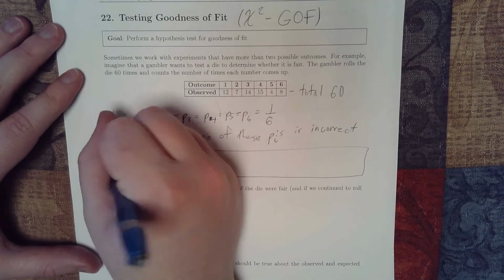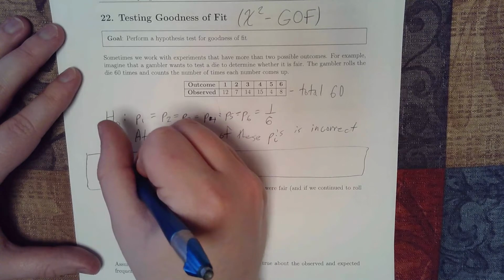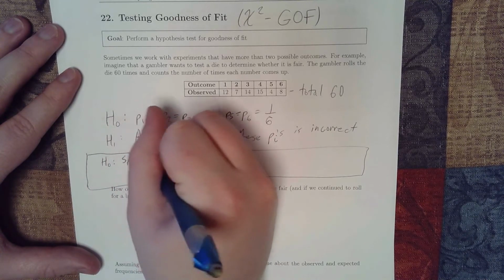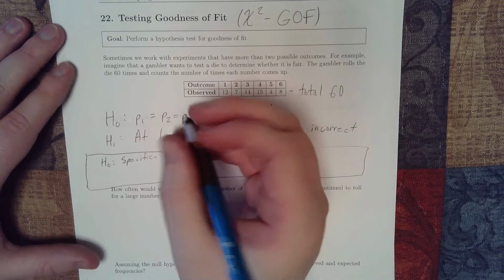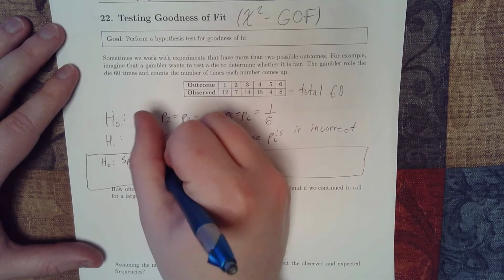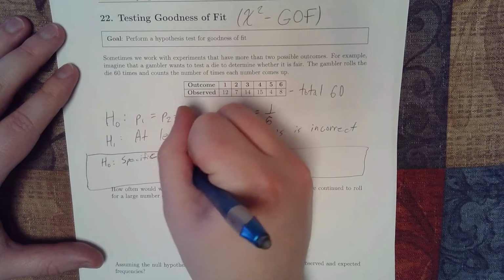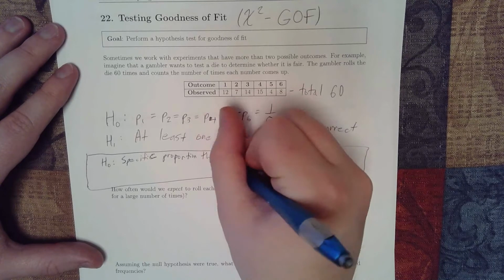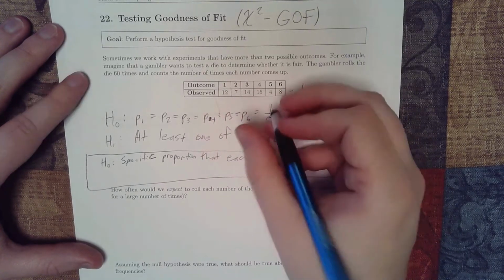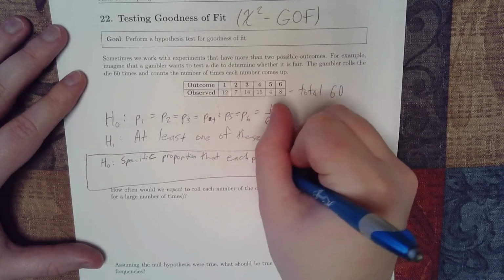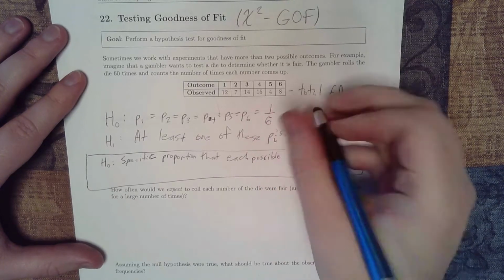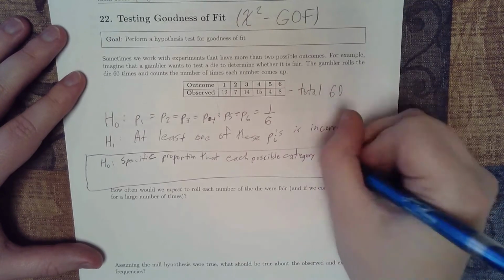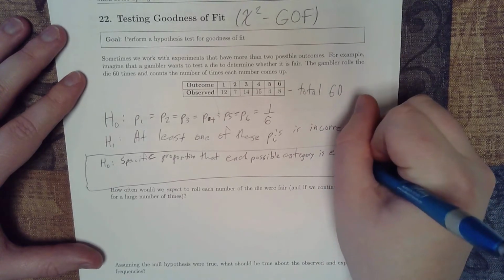So our null hypothesis is going to be a specific proportion that each possible category or outcome is equal to.